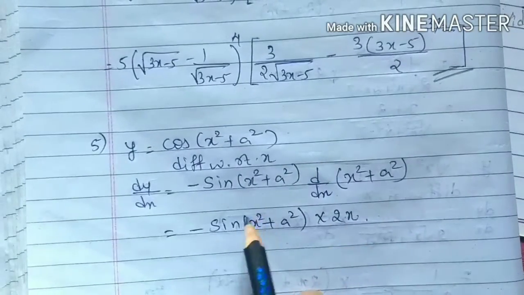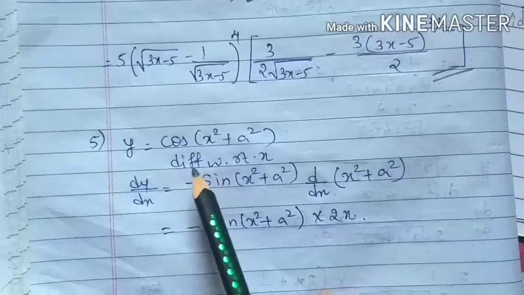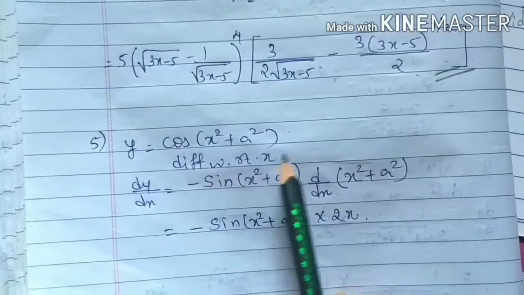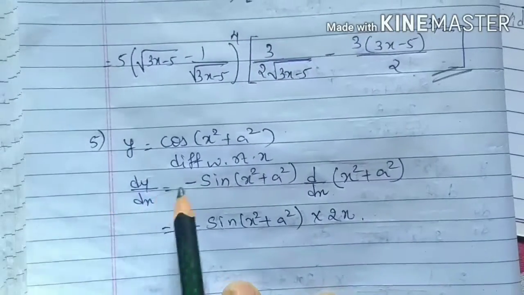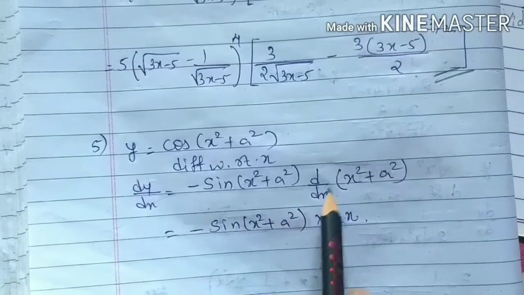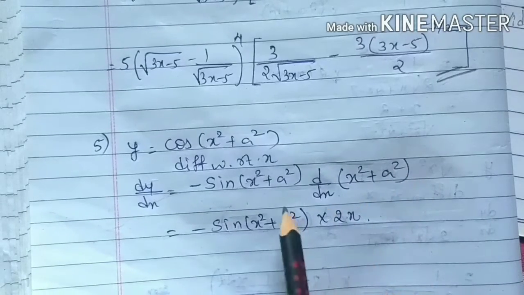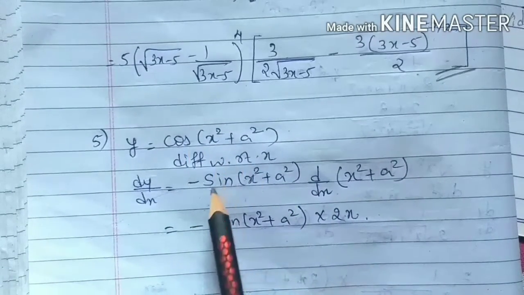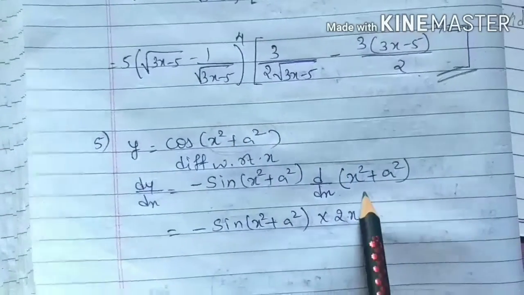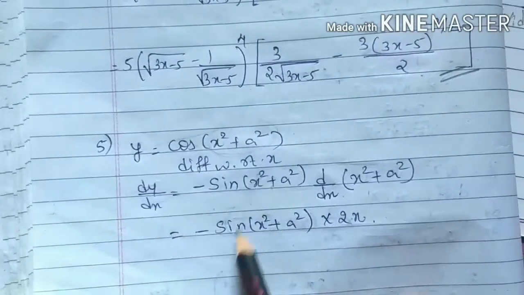The composite function y is equal to cos(x square plus a square). Differentiating with respect to x, dy by dx will be minus sin(x square plus a square) into derivative of x square plus a square, right? Cos का डेरिवेटिव क्या है? माइनस साइन, लेकिन एंगल इज एक्स स्क्वायर प्लस ए स्क्वायर. सो अगेन आई हैव टू टेक द डेरिवेटिव ऑफ दिस टर्म. So minus will be as it is.